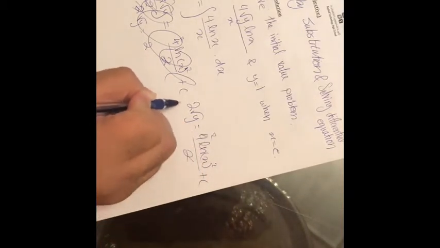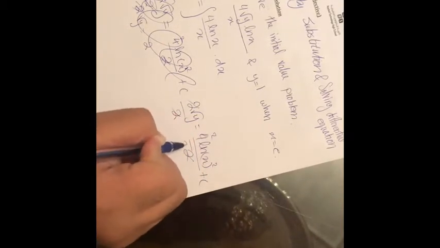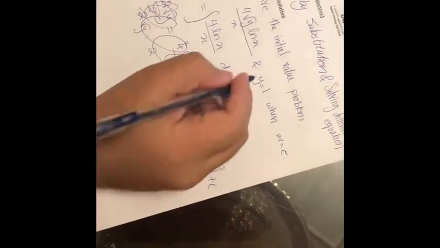This will become 2, and then again we will divide, but we will cancel the 2 again. So square root of y is equal to ln x squared plus c. They give us the y and the x to know the value of c.